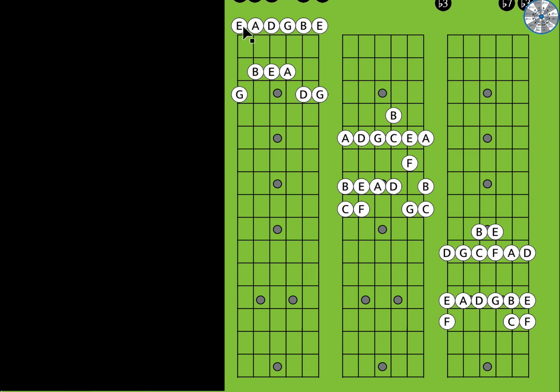Ta-da! We end up with a pentatonic scale. I did a previous video showing how there's 3 pentatonic scales within the major scale, and that's what we have here. Those all root off of the minor. And here, if I get rid of the B and the F, then we end up with yet another minor pentatonic.